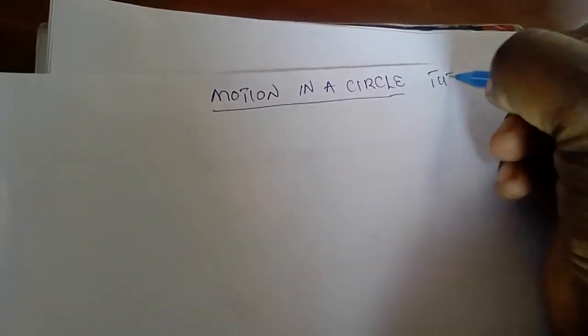If you go to the tutorial sheets that we are having, motion in a circle is tutorial sheet number 6. That's the tutorial sheet that we are doing. We've got about 10 questions, but we are going to start with talking about a few concepts before we solve any of the questions.